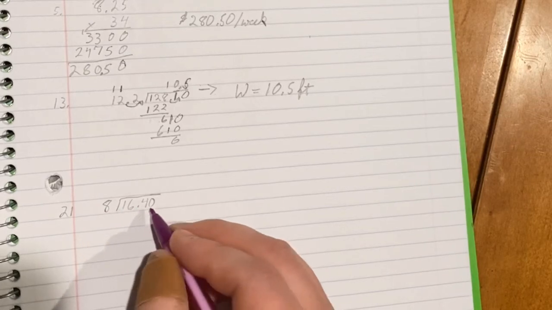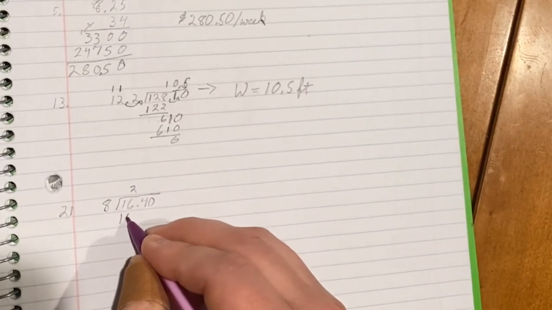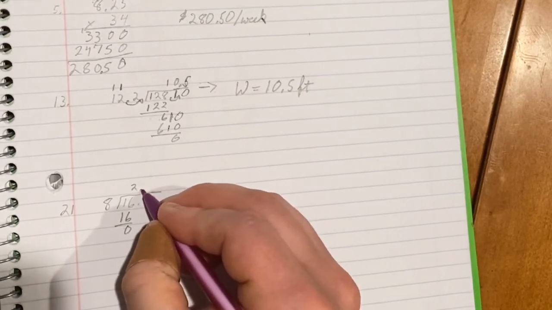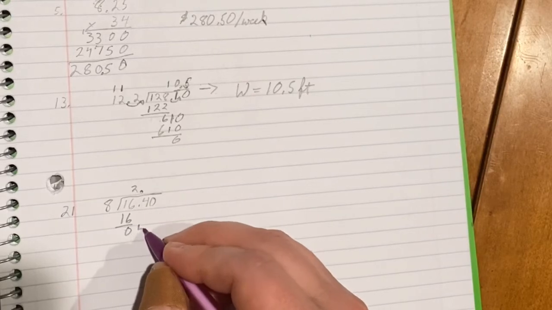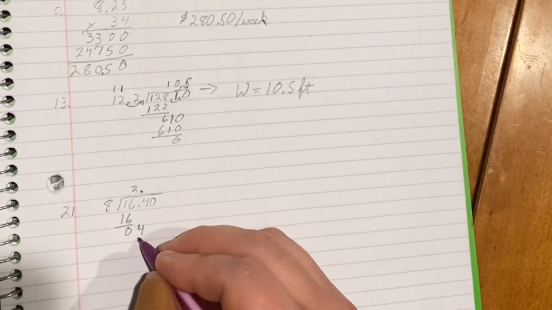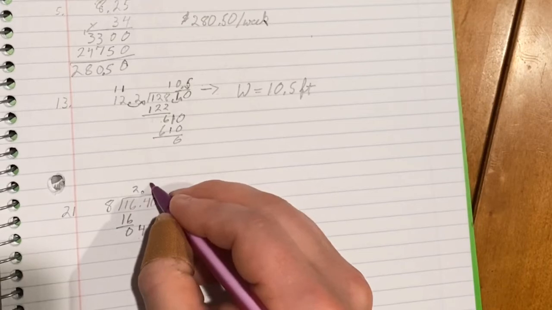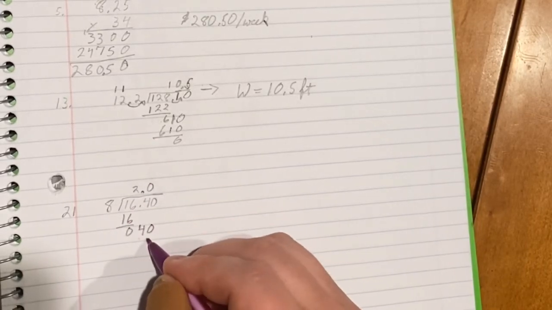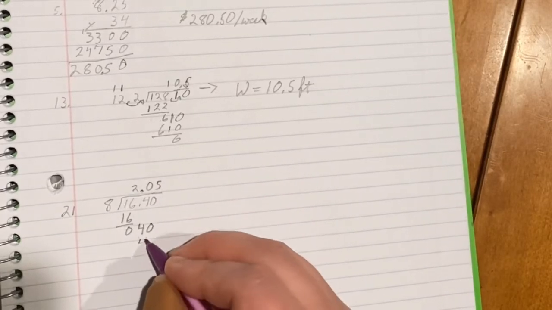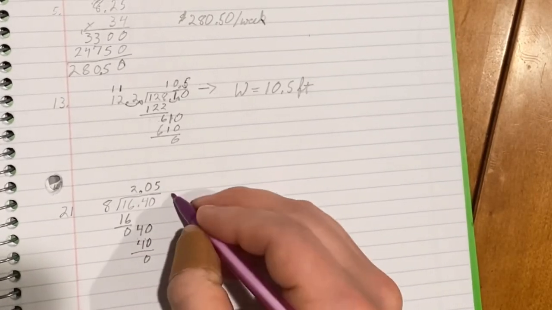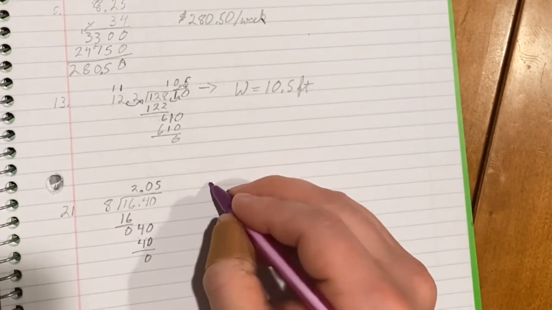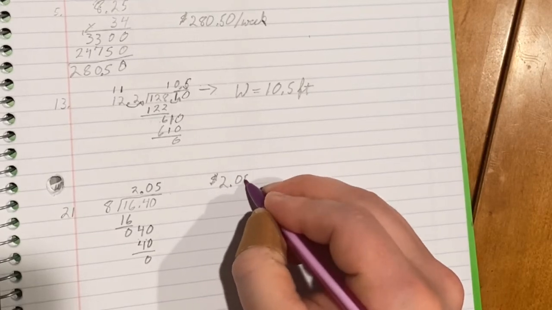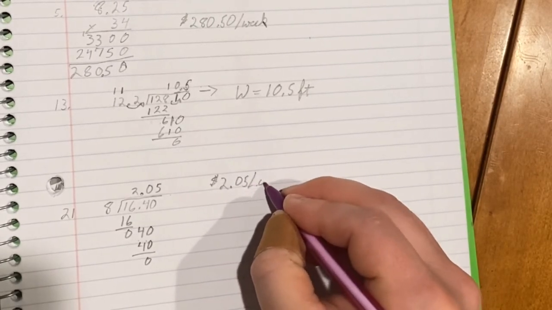8 goes into 16 2 times. Remainder of 0. We need to make sure we move this decimal up. Bring down the 4. 8 does not go into 4, so we're going to put a 0 here and bring down the 0. 8 goes into 40 5 times without a remainder, so our problem is complete, and he spent a total of $2.05 per can.